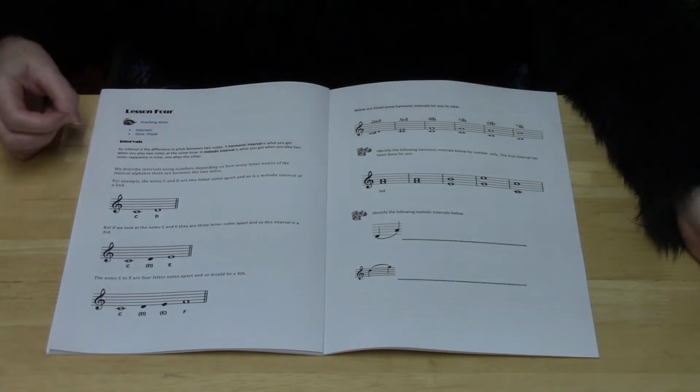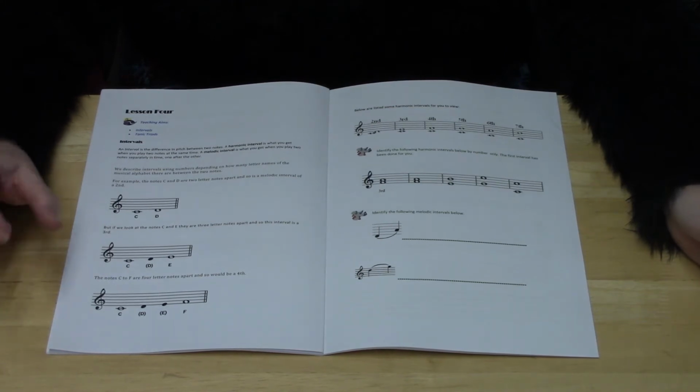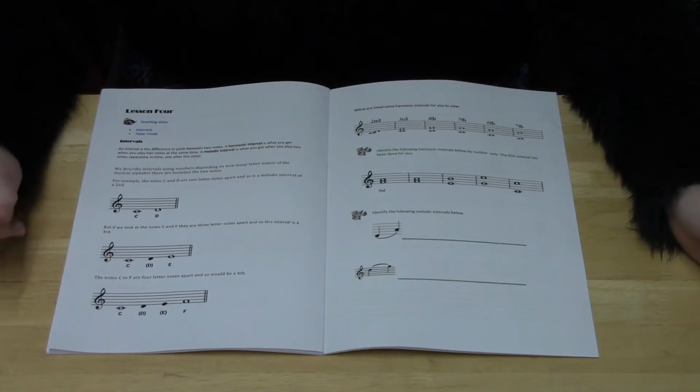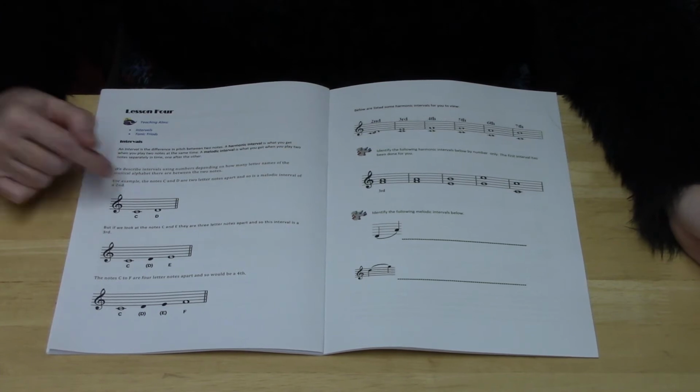So an interval is the difference in pitch between two notes. Now you tend to get two kinds of intervals. You get harmonic intervals, which are put on top of one another, and then you get melodic intervals, which are shown separately on the stave. Now the examples that you've got below are showing melodic intervals.